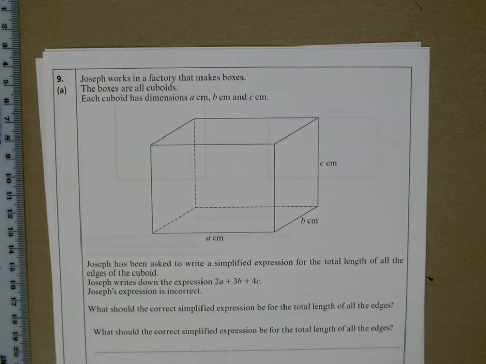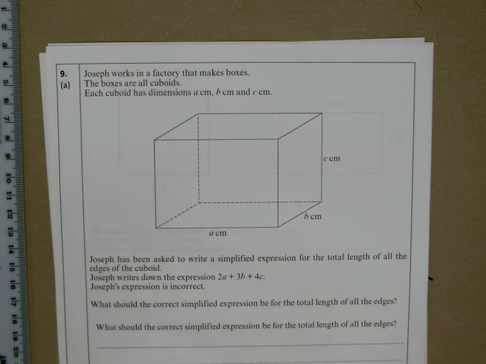Okay, Joseph works in a factory that makes boxes. The boxes are all cuboids, okay? So we've got dimensions for the cuboids here, A, B, and C. And it says then, he's been asked to write a simplified expression with the total length of all the edges of the cuboid. And he writes this down. So he's incorrect. So it says then, what should the simplified version be?